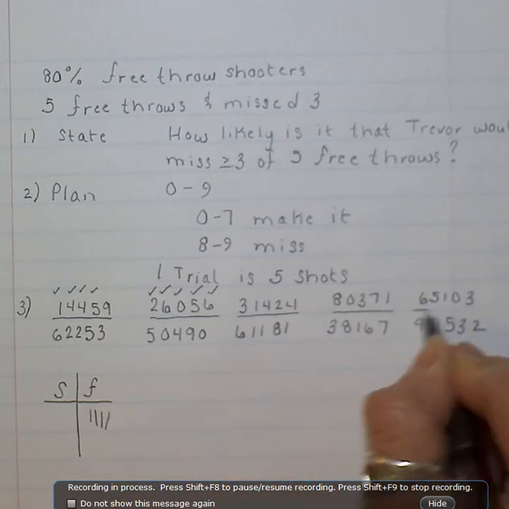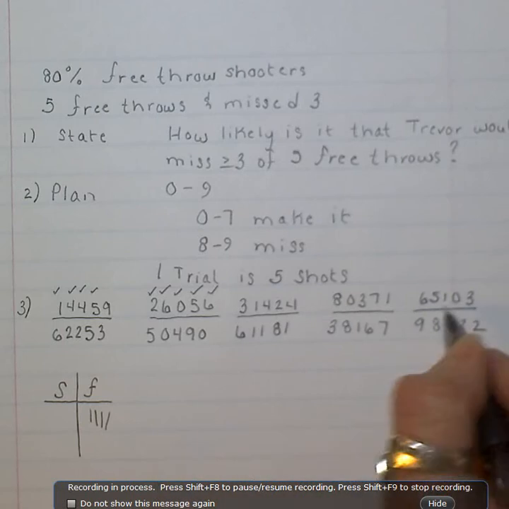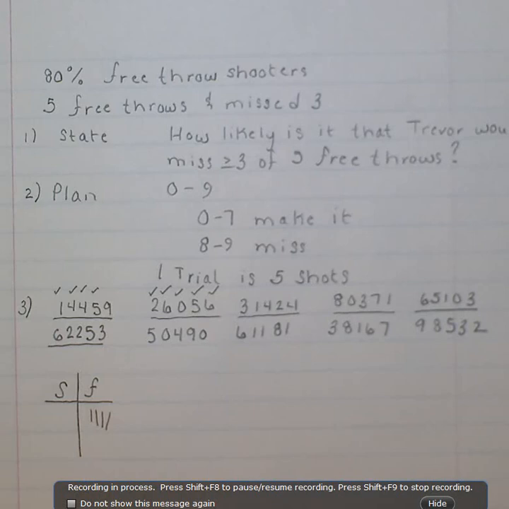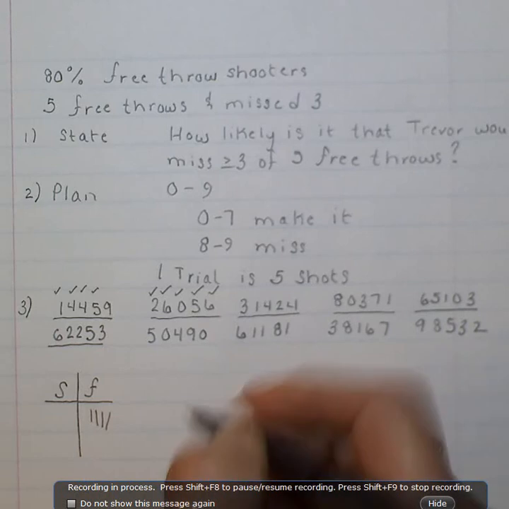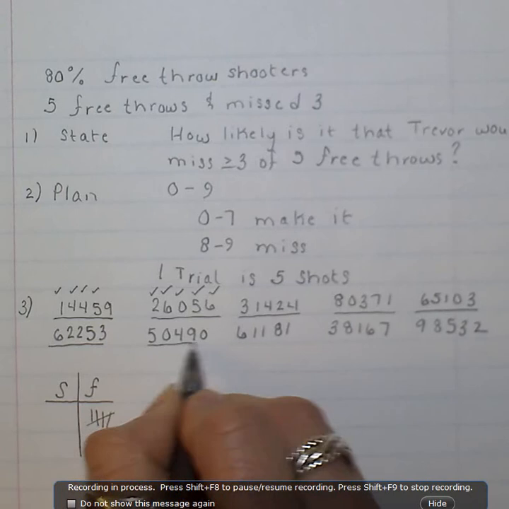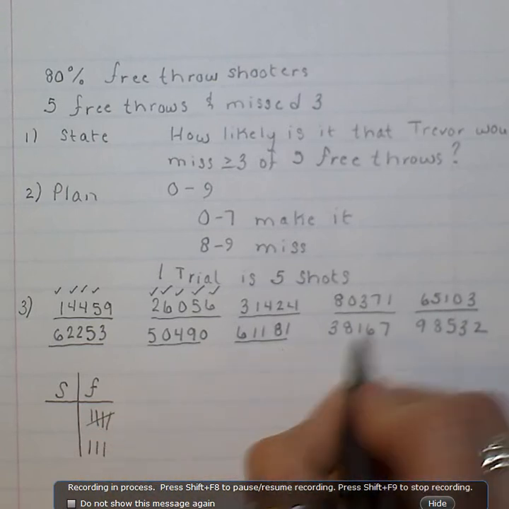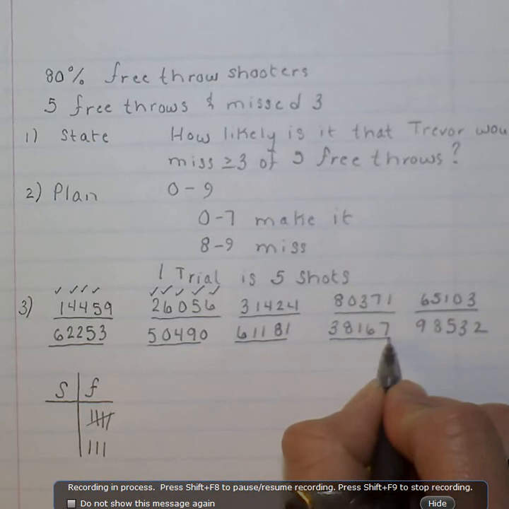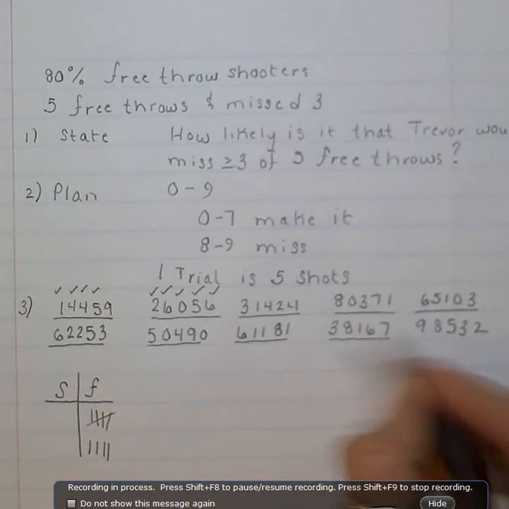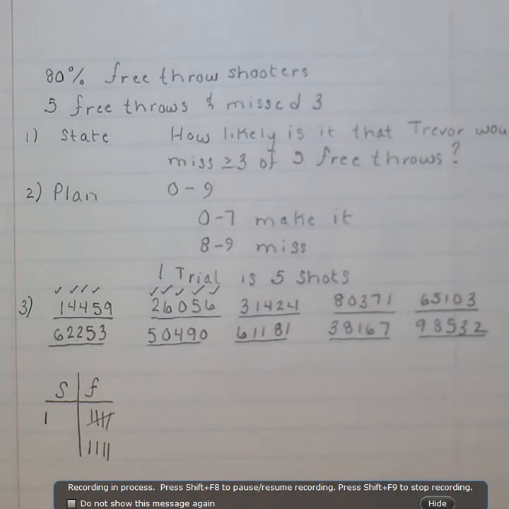How many misses here? 0. How many misses here? One miss here, right? One miss here. One miss here. And two misses. Told you it never happened. Oh, wait, why is that a success? Yeah, that's be a failure. Oh, that's right, because we said at least 3.